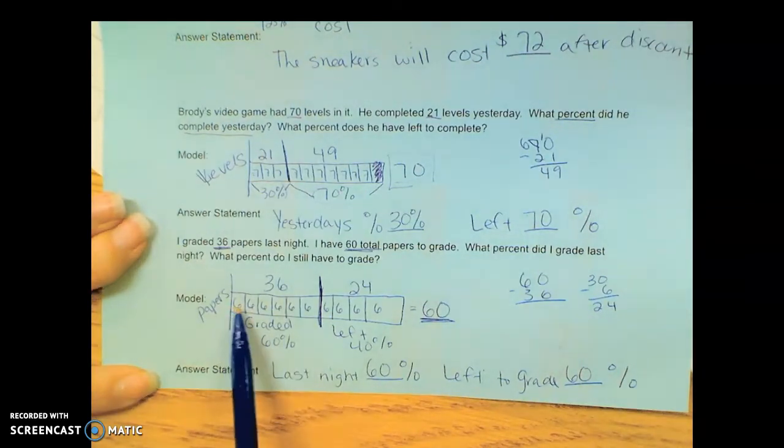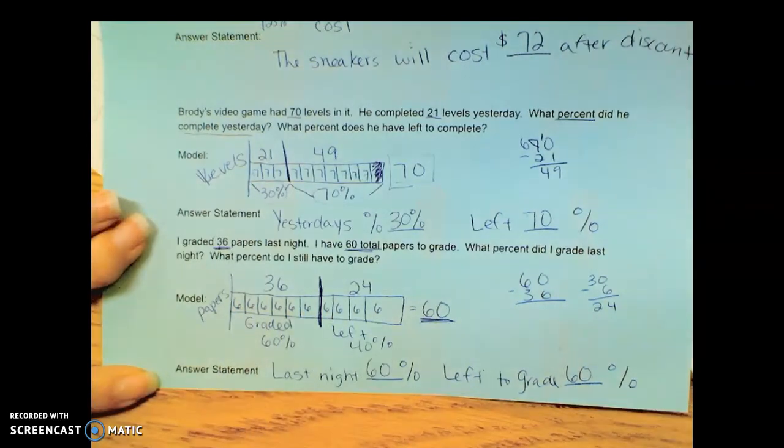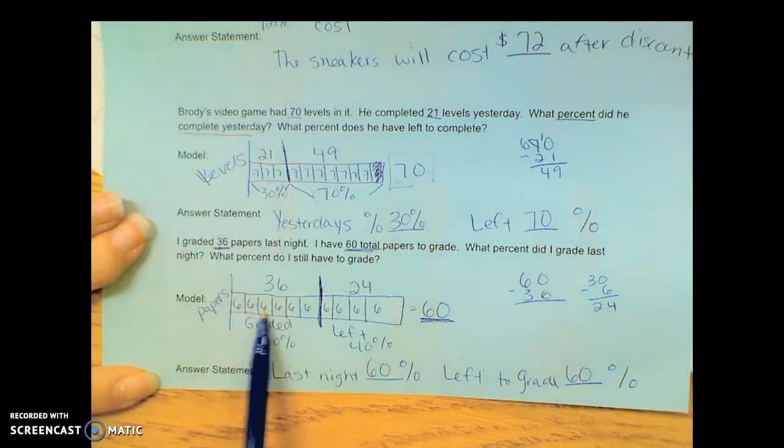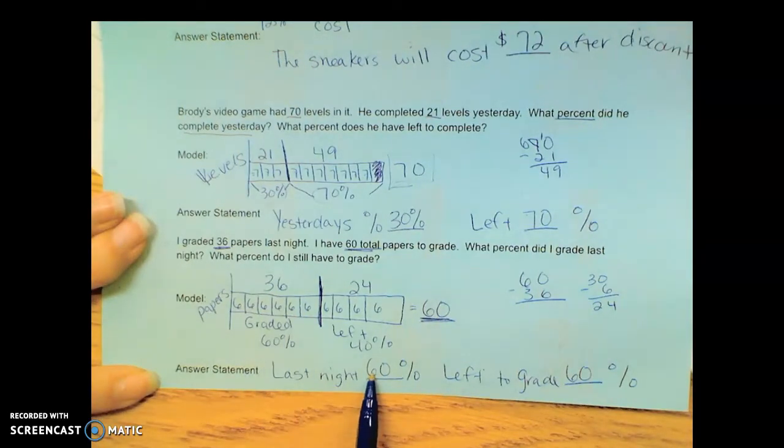So then I looked at it, how many boxes is that? 1, 2, 3, 4, 5, 6, 7, 8, 9, 10. So that's my 10 model. My 10 model represents 10% for every box. So that 36 would be 10, 20, 30, 40, 50, 60%. That makes sense because 60% is more than half, just a little bit. 36 is more than half by a little bit, so that makes sense to me.